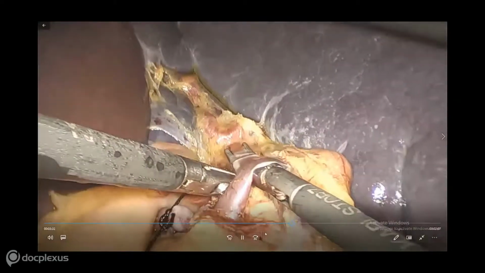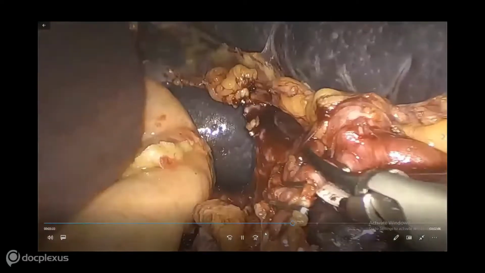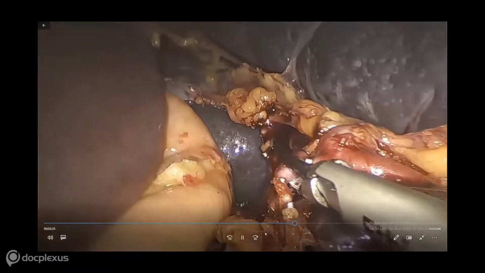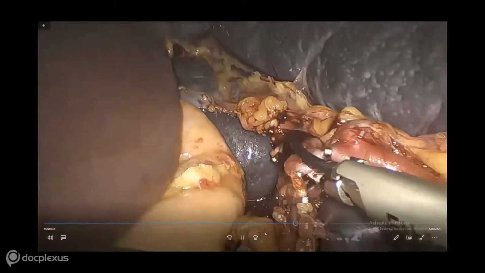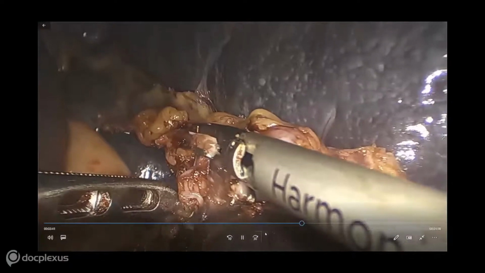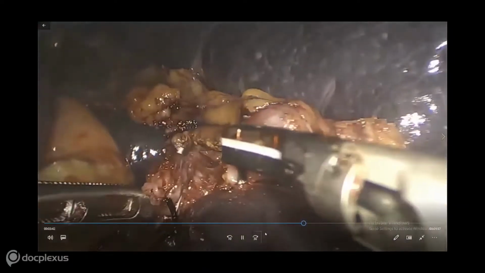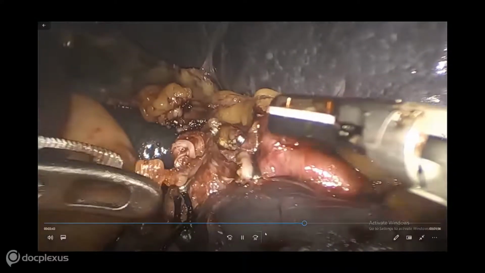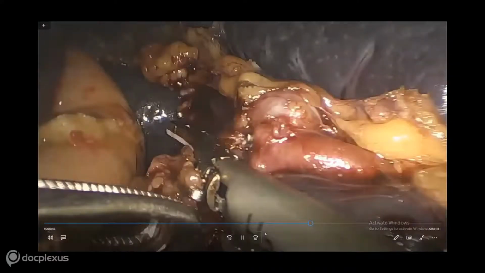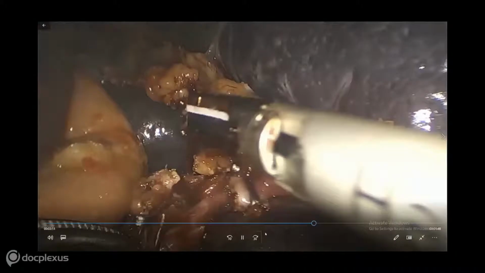Whenever we ligate a splenic vein, we have to ligate it proximally. We know the direction of the flow, and the first ligature should be applied on the proximal side. Otherwise the splenic vein will get distended.